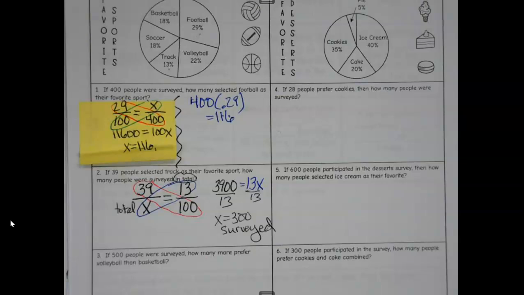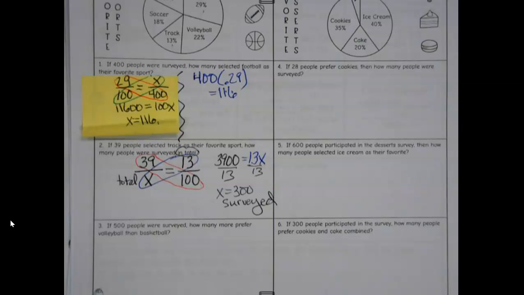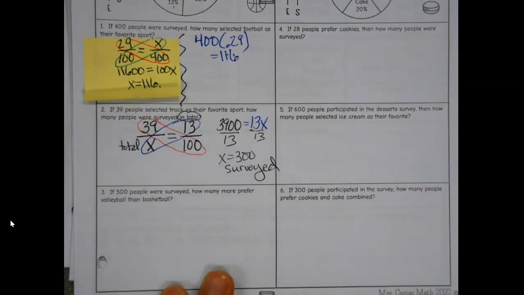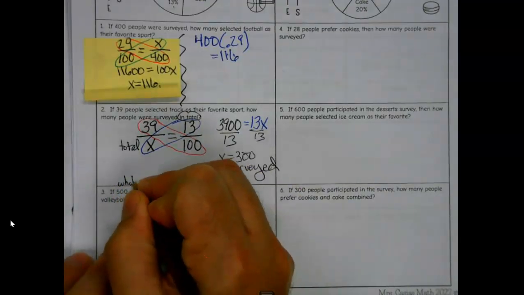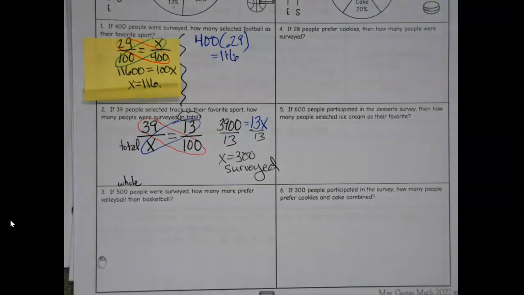It doesn't just have to be how many were there of a certain type. We can also find percentages. We can find pieces. Now, one more twist. Ooh, this one might be a little longer to do. If 500 people were surveyed, okay, so there's your whole. How many more prefer volleyball than basketball?